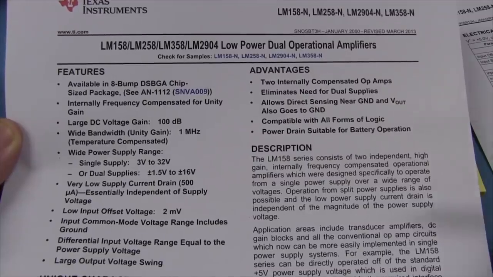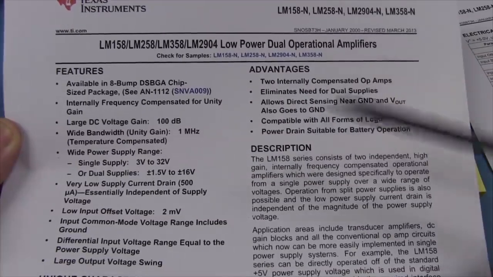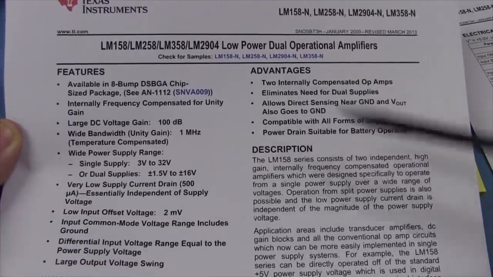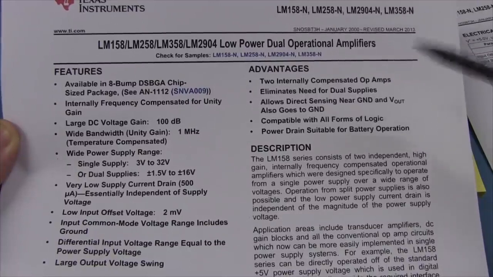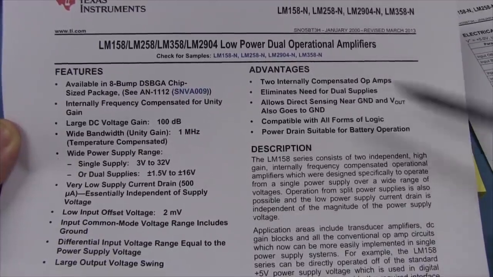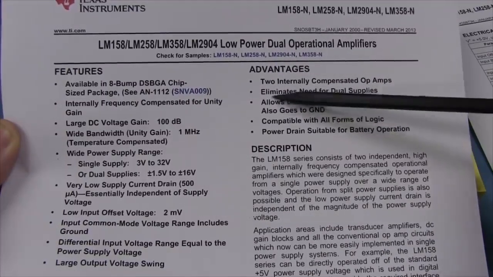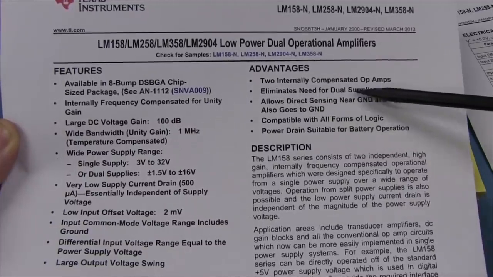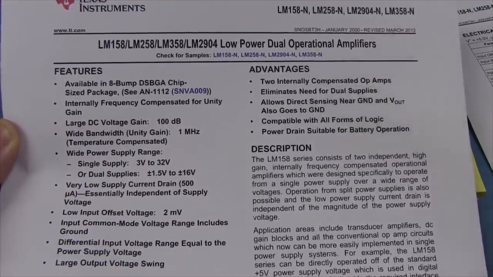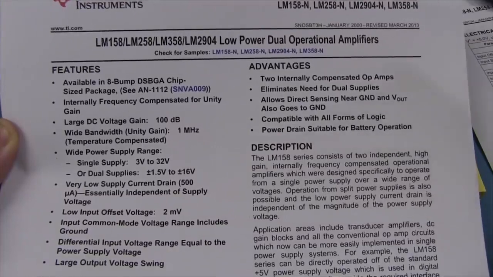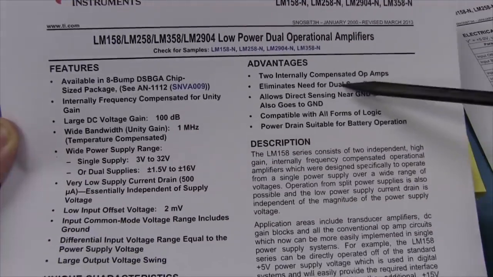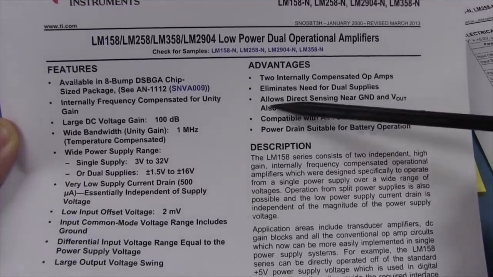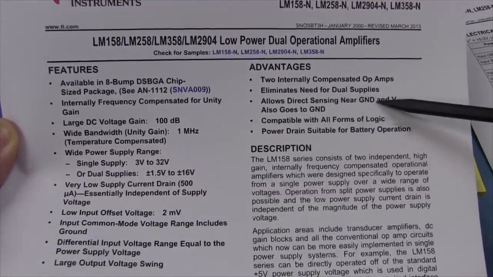Now, I actually chose the LM358 for a reason, because it is not like a regular op-amp and not quite like a rail-to-rail op-amp. It's sort of halfway in between. Check it out. Here we go. It eliminates the need for dual supplies, okay? You can use it as a single supply op-amp, but as I said, you can use any op-amp as a single supply op-amp, but this one is extra special in that it allows direct sensing near ground.